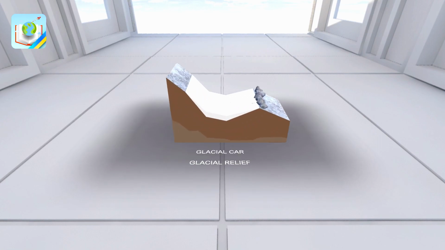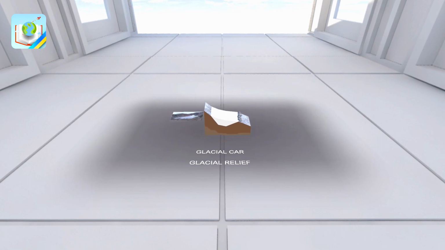A glacial kar, or cirque, is a natural bowl-shaped depression in the marginal part of the mountains with steep, rocky walls and a gently concave bottom. Kars are formed under the action of small glaciers. The bottom of such a depression is littered with fragments of rocks, and the snow in it keeps even until midsummer.